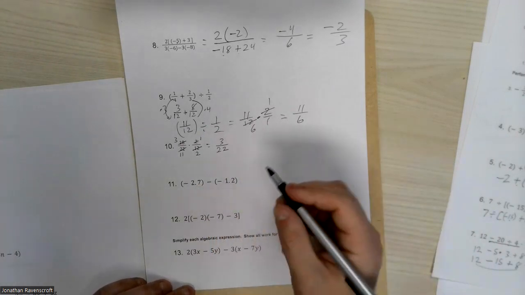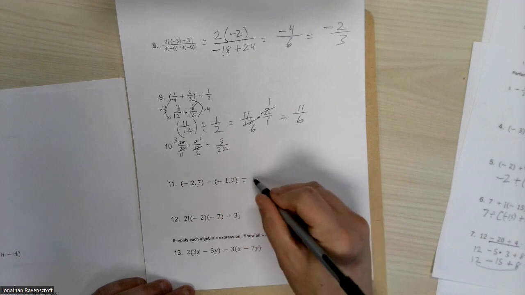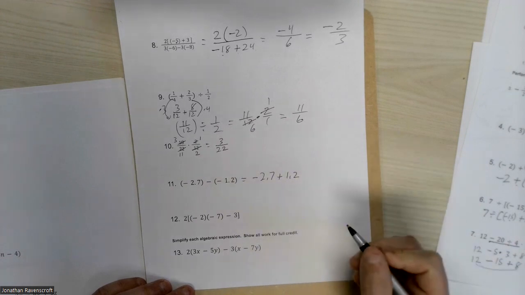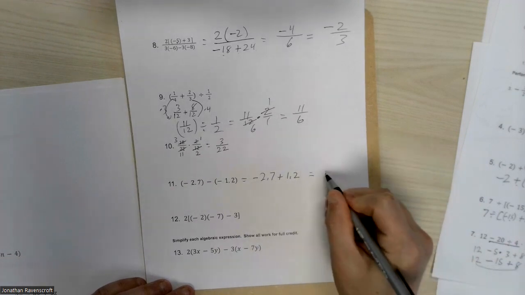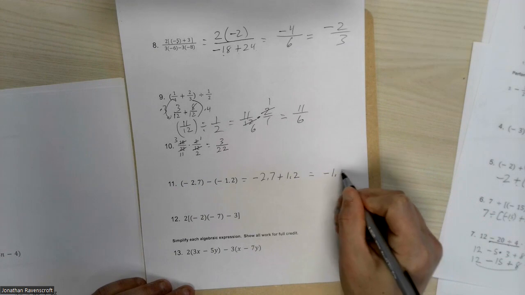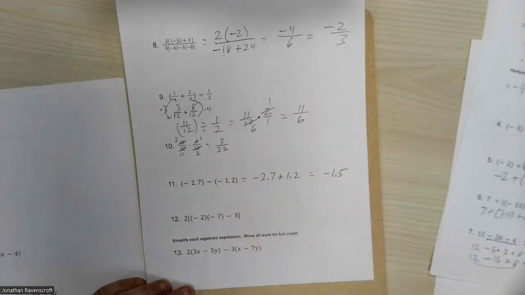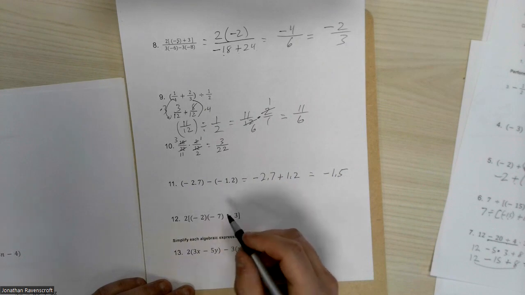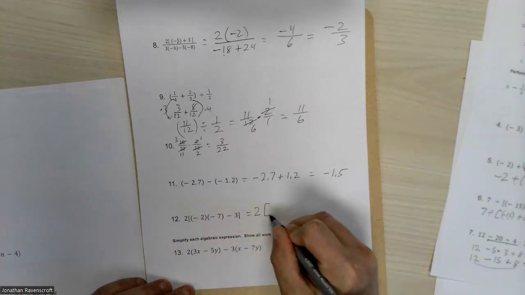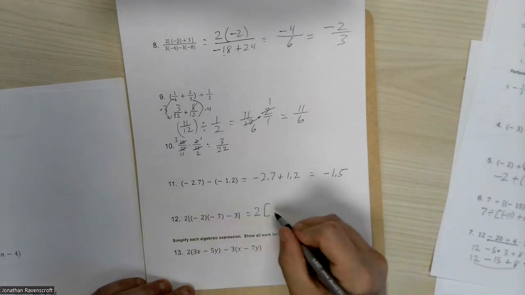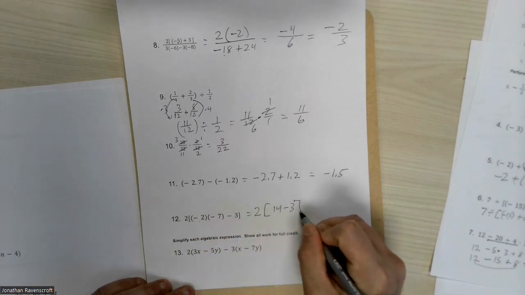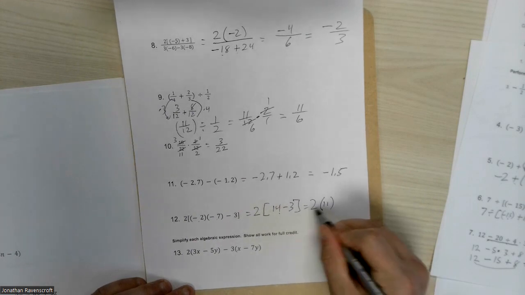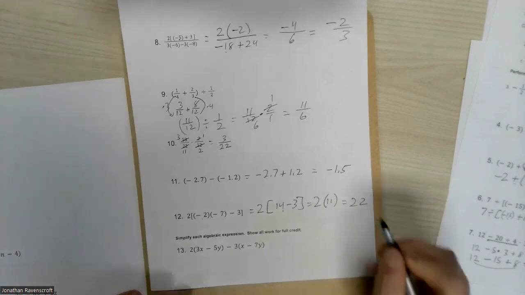Question 11 is using decimals. Change our signs. That's negative 2.7 plus 1.2, which is going to be negative 1.5. Question 12, do what's in brackets first. 2 times negative 2 times negative 7 is positive 14 minus 3, which is 11. 2 times 11 is 22.